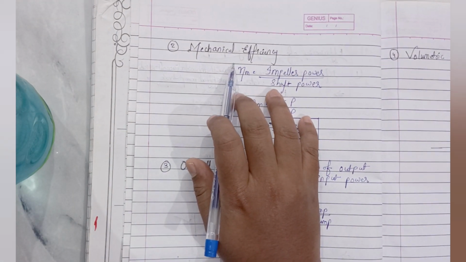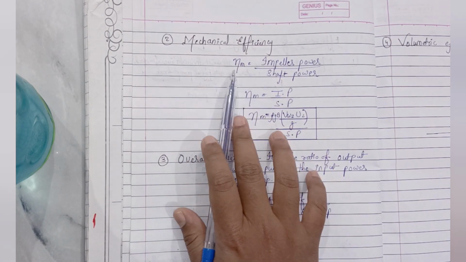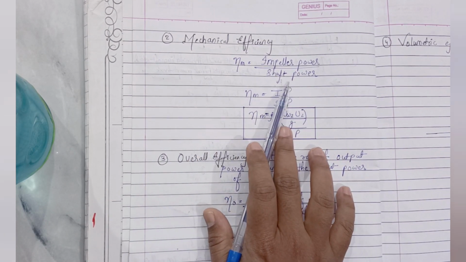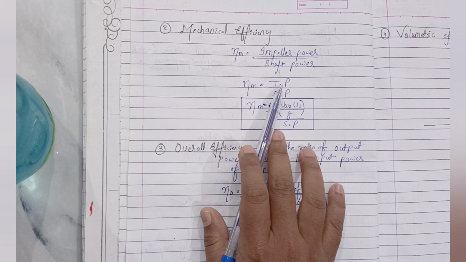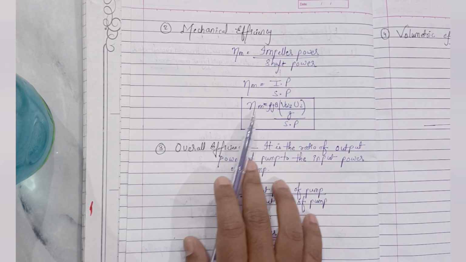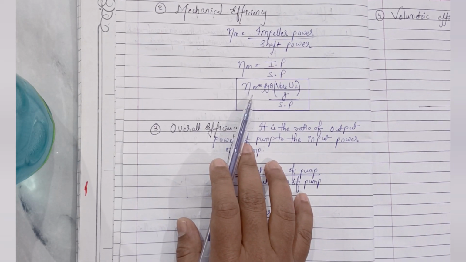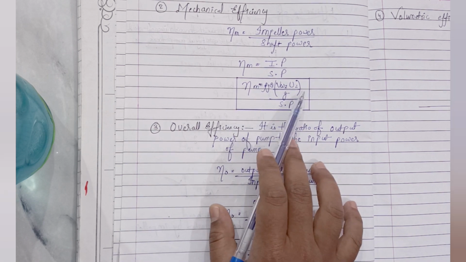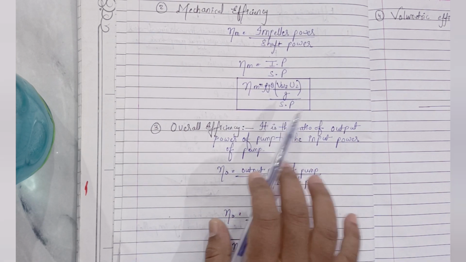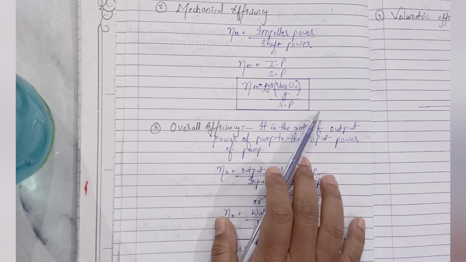This is the second type of efficiency, that is mechanical efficiency. It is the ratio of impeller power to shaft power. Impeller power is denoted as IP, shaft power is SP. Your mechanical efficiency will be equal to rho g Q VW2 U2 upon g, upon shaft power. Shaft power value will be given in the question.